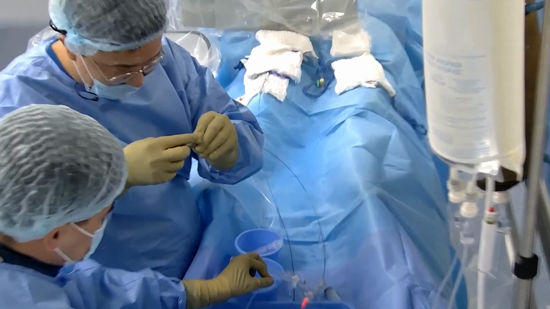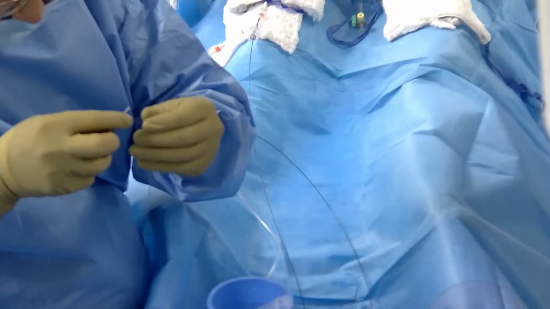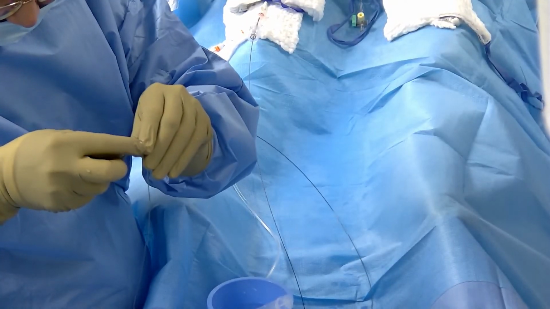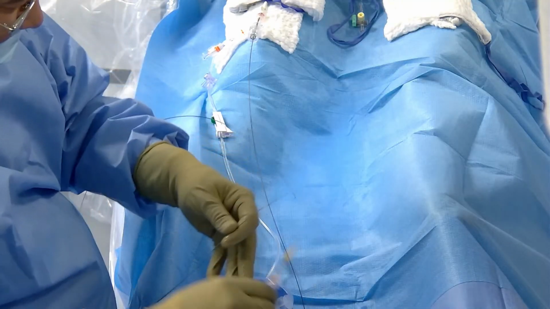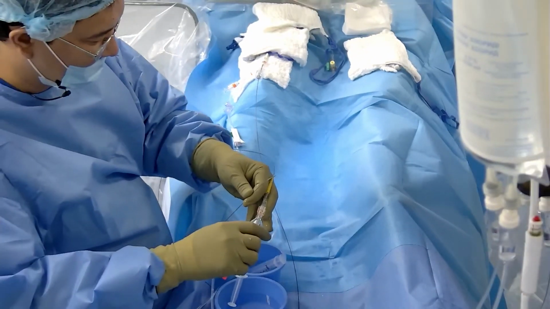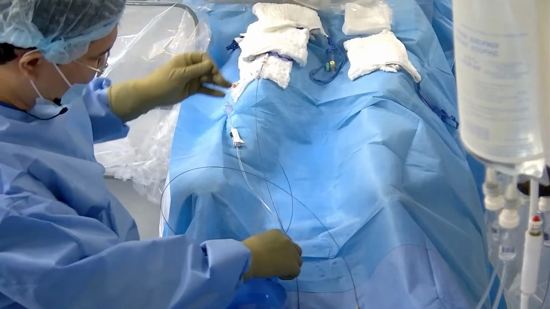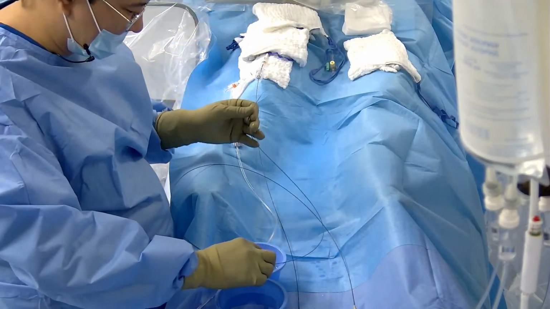I have seen those complications, and one of my first uses of the Scepter balloon was related to this mispreparation.